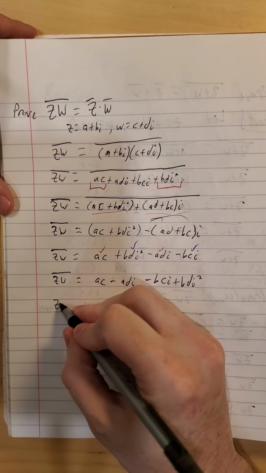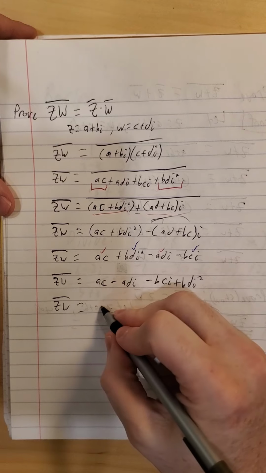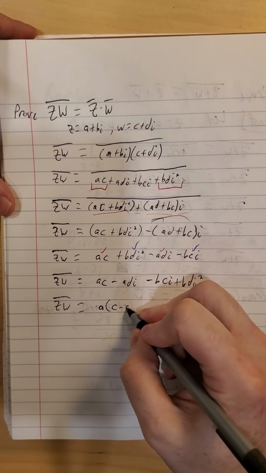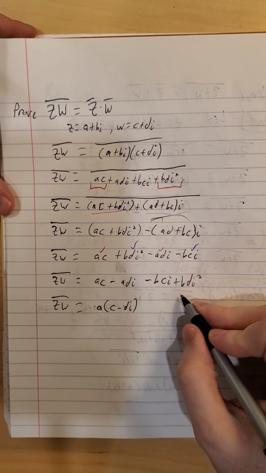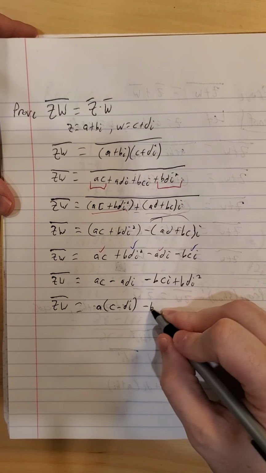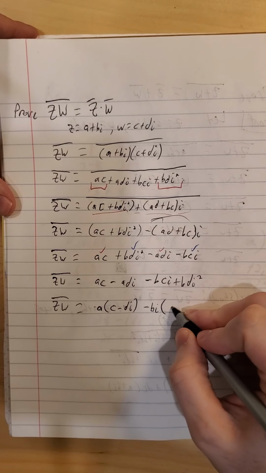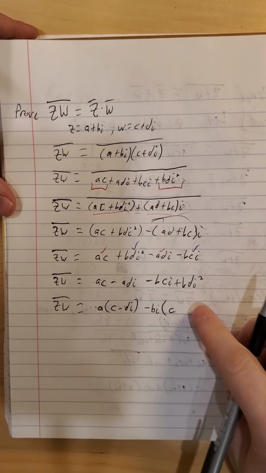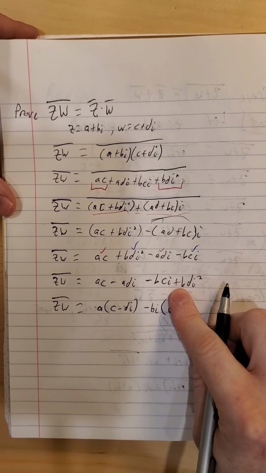Okay, so 4 terms, we can do a little factoring by grouping. I can grab an A from the first 2 terms, leaving me C minus DI. I can grab a minus BI from the second 2 terms. If I factor a minus BI, I'm left with a C here. I'd have to flip the sign, so negative by negative flips me back positive.